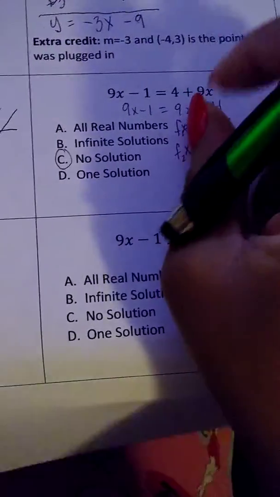Over here, you could, let me find some room. Okay, 9x minus 1 equals 9x plus 4. Subtract 9x. They cancel. Will negative 1 ever equal 4? Never. Not possible, so no solution.